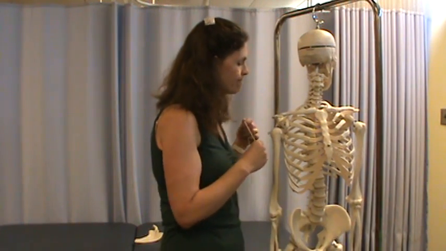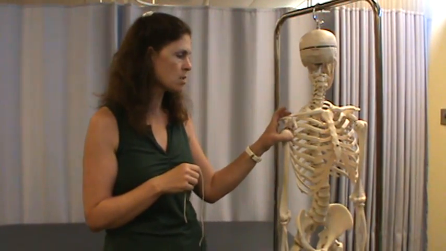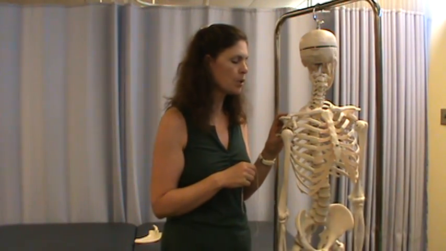Okay, and then just briefly, the biceps also flex the shoulder, but I'm going to talk about them when I talk about the elbow muscles. The triceps can extend the shoulder, but again, I'll talk about that with the elbow unit.